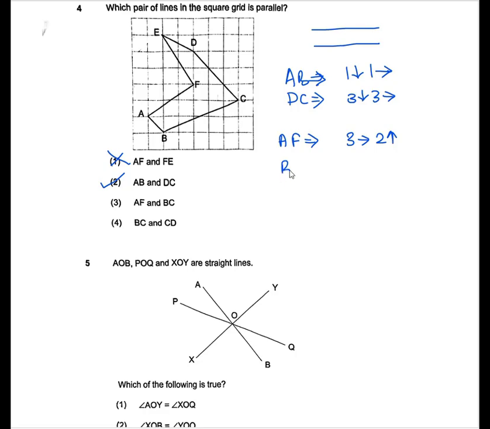Now, when you look at BC, it goes 1, 2, 3, 4, 5. Is it 5? Yes, 5 to the right. From B, I go 5 to the right and then 2 up. So now you look here. Are they proportional? No, because I cannot multiply. I can convert 3 to 5, but if I apply the same thing to the 2, it will not match. So the slope is not equal. And if the slope is not equal, then they are not parallel. So this is definitely not parallel.